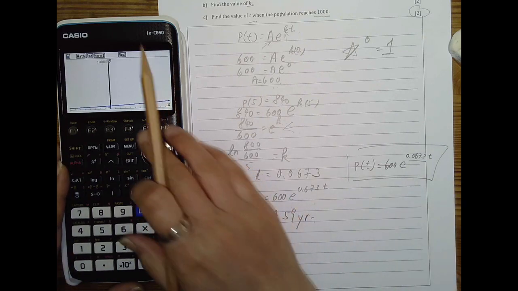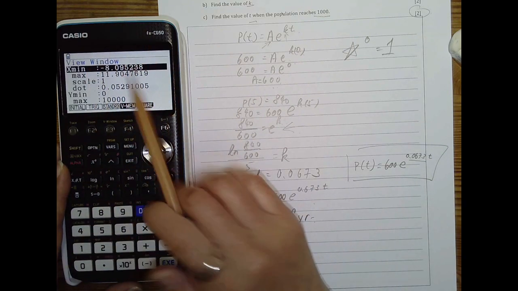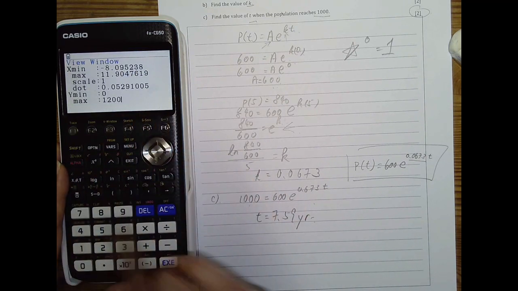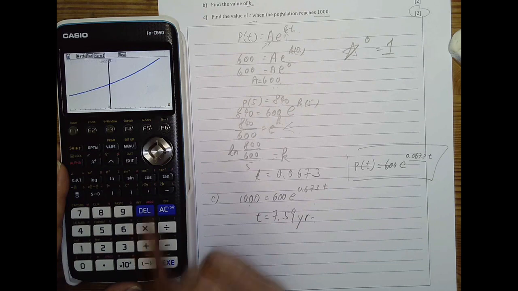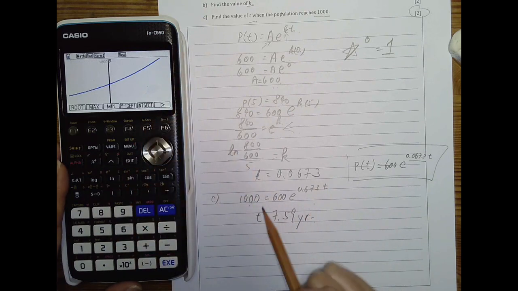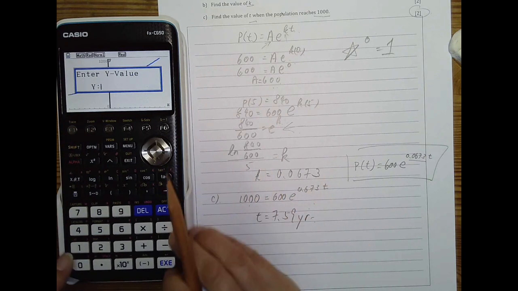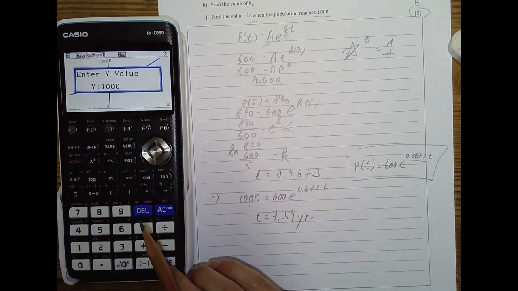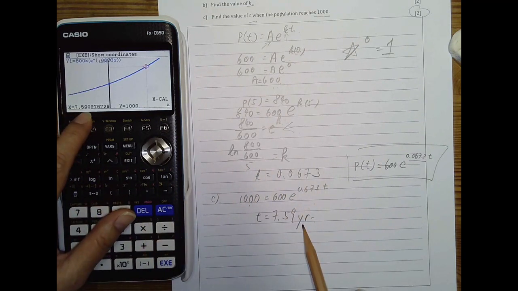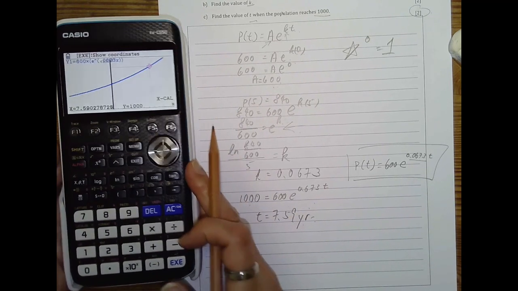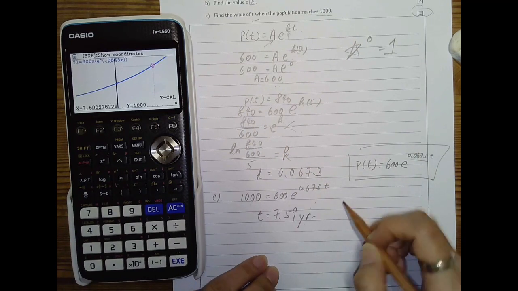Because we will check on that it's 1000, so I will give it a window of 120. This should look a bit better. And then G-Solve. This time we want the x-cal again. So next page, x-cal when y equals 1000. Yep, you get the same answer there. Different ways to do the same method. Happy to have our calculator with us.